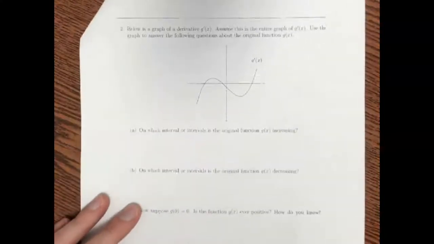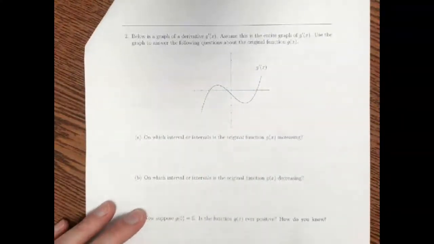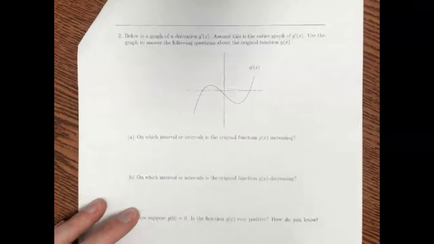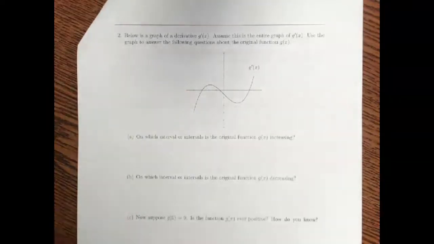Oops, I can never get this the correct orientation. Oh well.